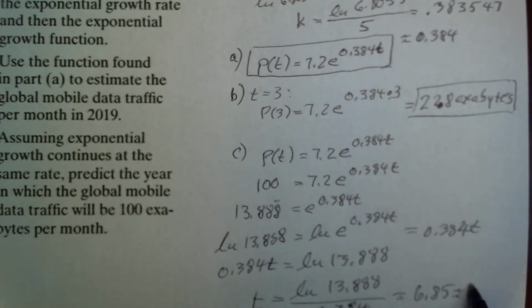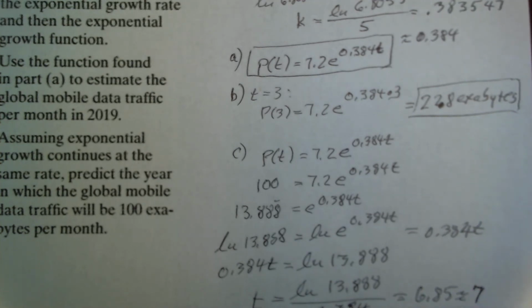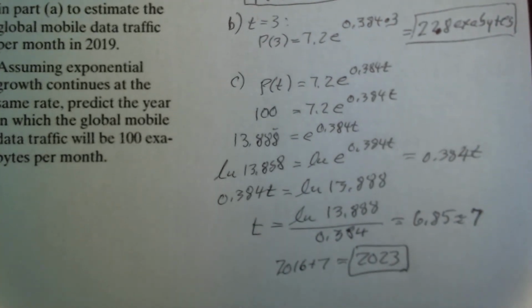So it's about 7, so 7 years after 2016. That means 2016 plus 7 is about 2023. In the year 2023.